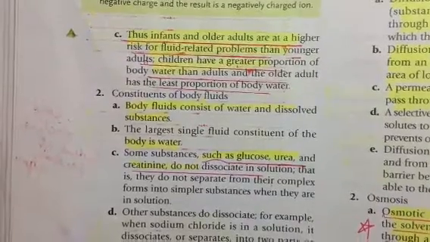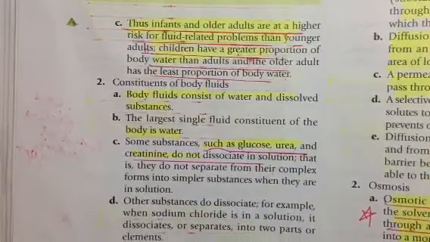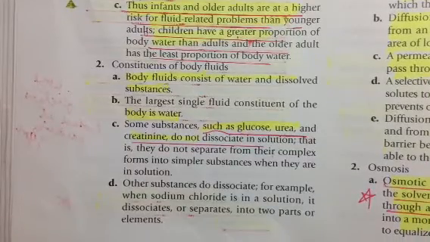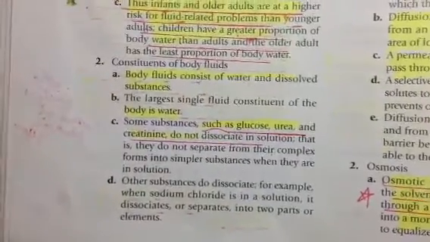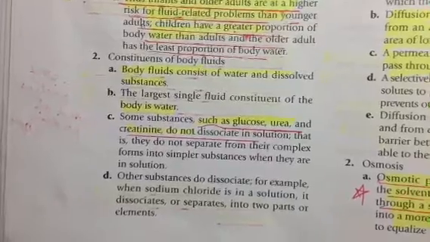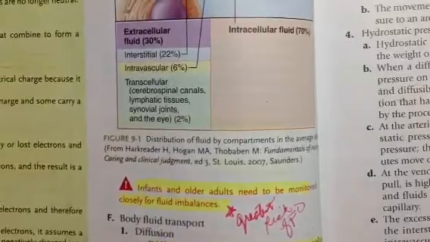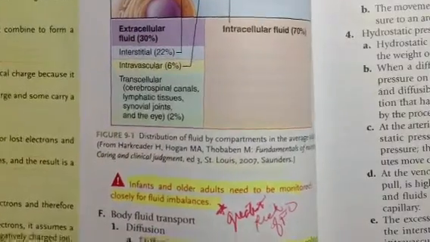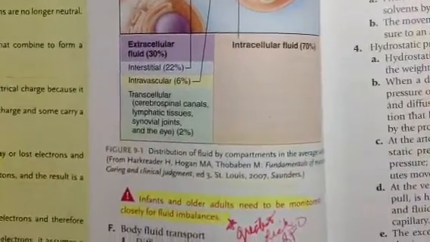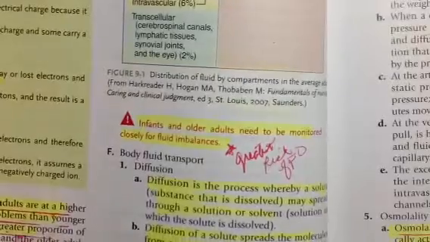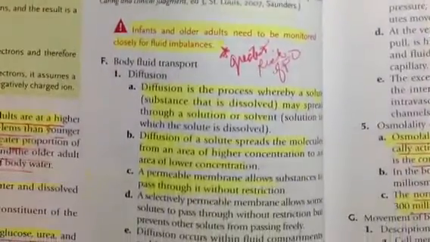Substances such as glucose, urea, and creatinine do not dissociate in solution. Infants and older adults need to be monitored closely for fluid imbalances. They have a greater risk of fluid overload.